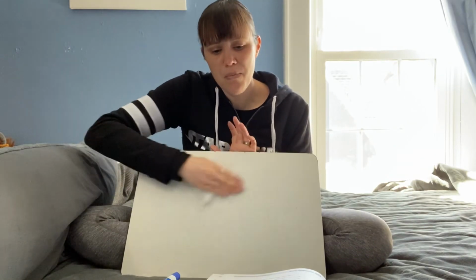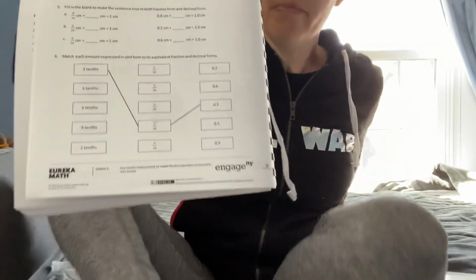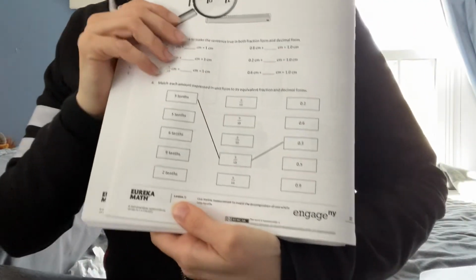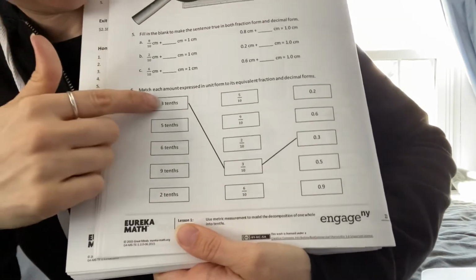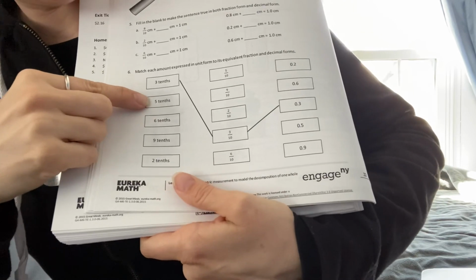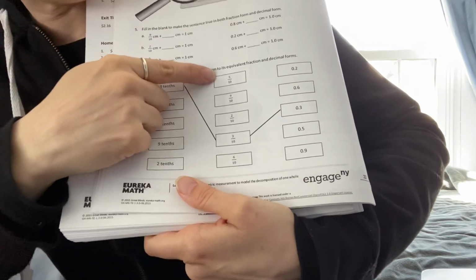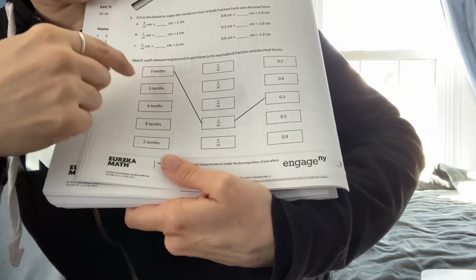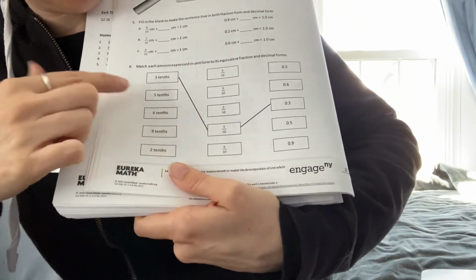Now on the bottom, all you have to do is draw lines. So I'm not going to do that on the whiteboard, but I'll show you what the bottom is. You're like, oh my gosh, this is so easy. The bottom part here shows 3/10. Well, there's 3/10 and there's 3/10. So 5/10. Find the one that's 5/10. There's 5/10 and there's 5/10. So you draw a line here to here and then here to here.